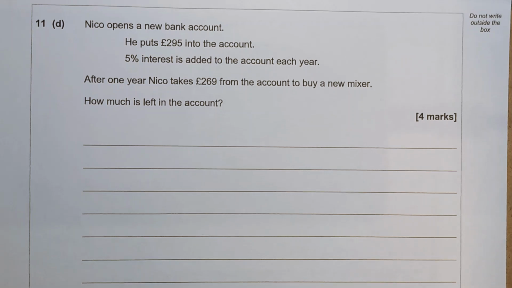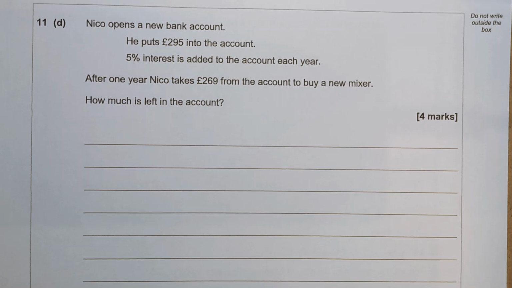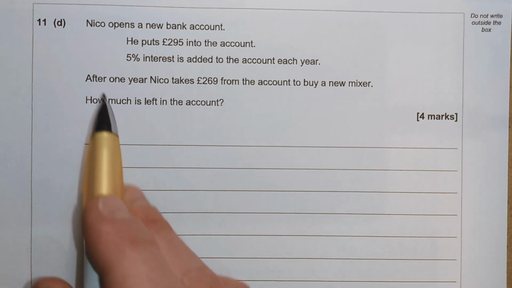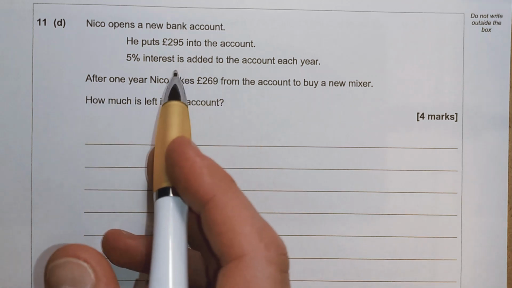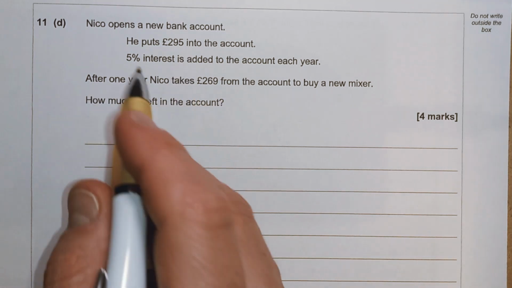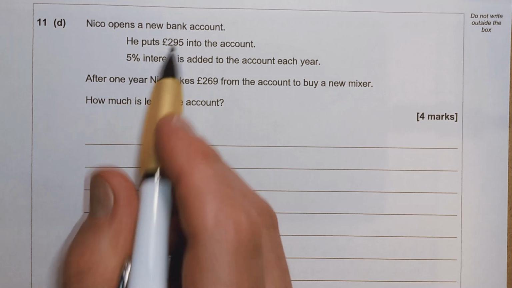And finally, 11D. Nico opens a new bank account. He puts £295 into the account. 5% interest is added to the account each year. After 1 year, Nico takes £269 from the account to buy a new mixer. How much is left in the account? Right, well, it was after 1 year, so how much had the account grown to by then? Well, we've got 5% to add on to that.